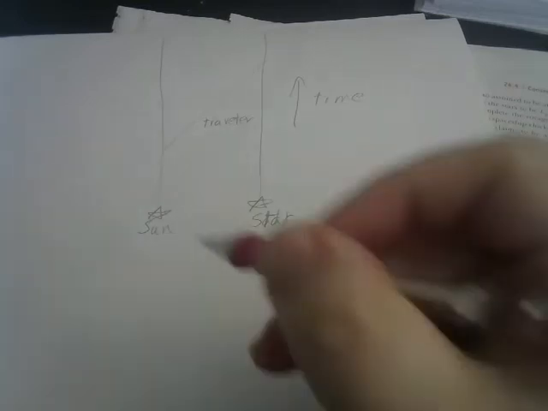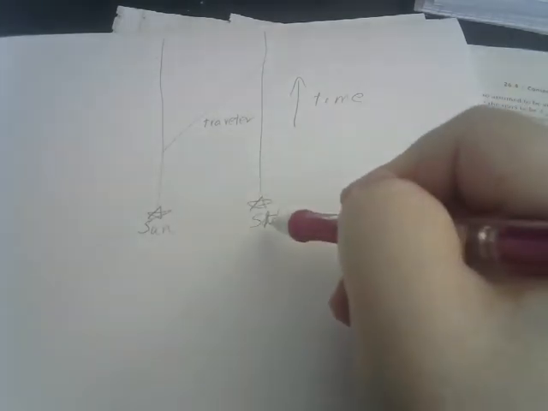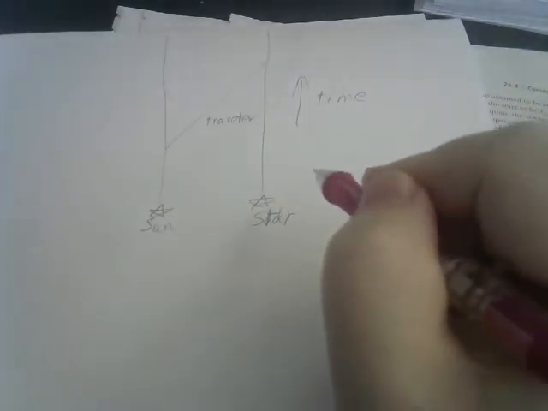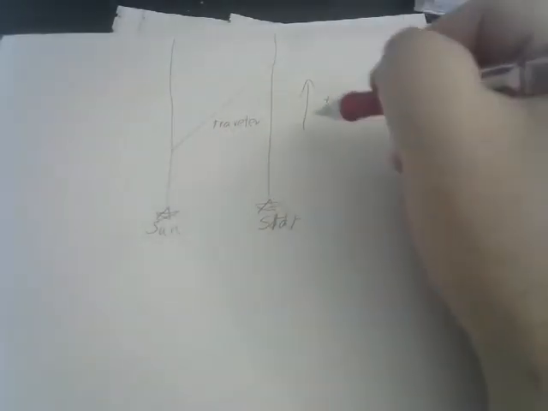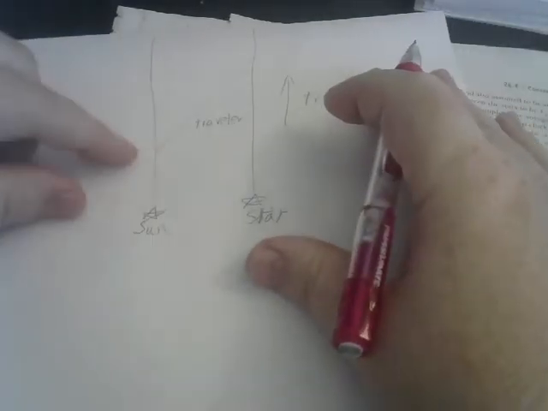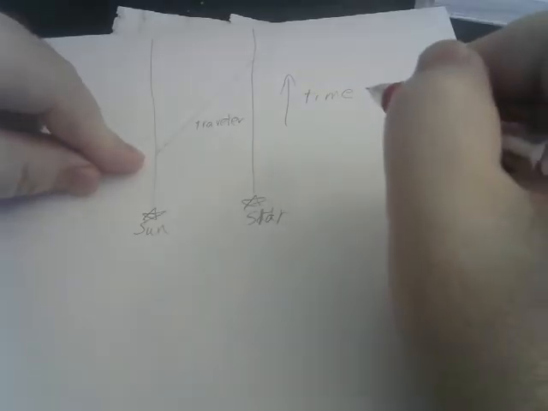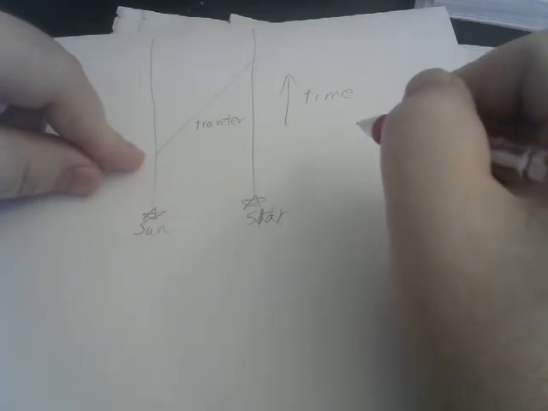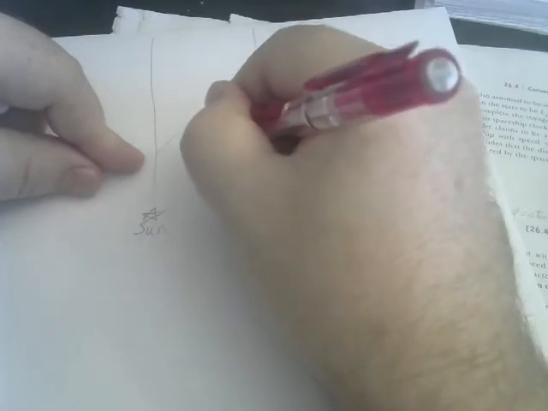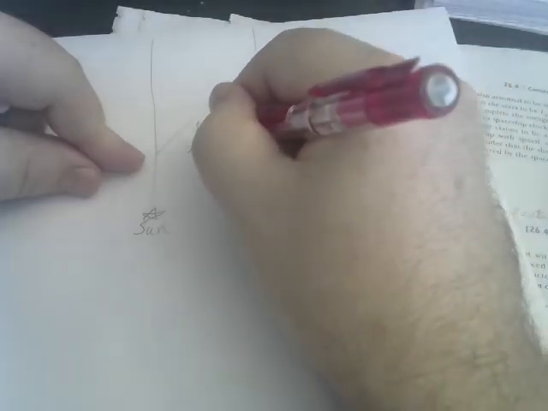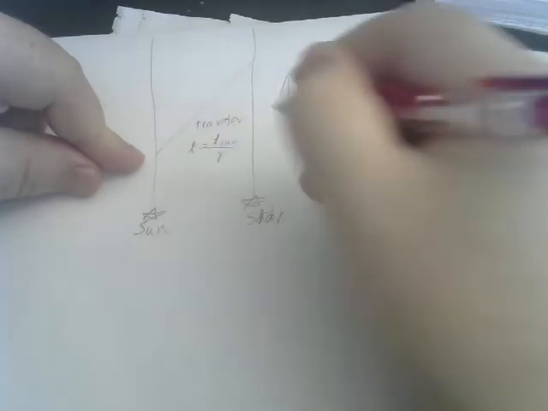Next topic of concern is length contraction, and the way the textbook approaches this topic is to imagine a traveler going from the sun to another star. Over time, here we have time on the y-axis and distance on the x-axis, the traveler goes from the sun to the star. Now, the way to approach this with a space-time diagram is to imagine the traveler's time is going to be t sun over gamma.